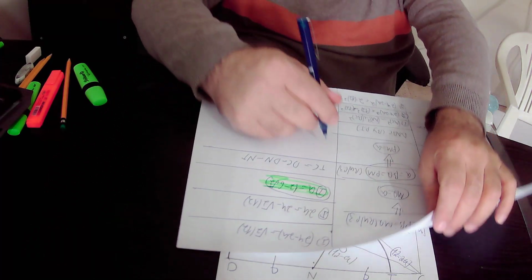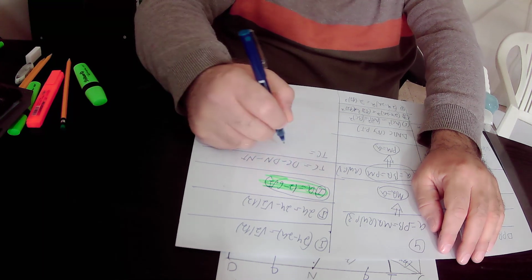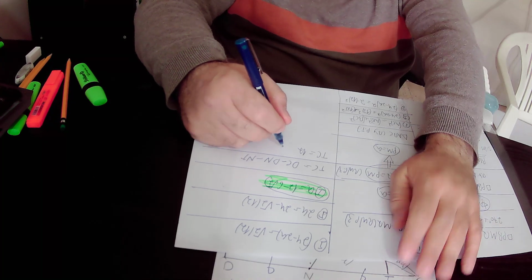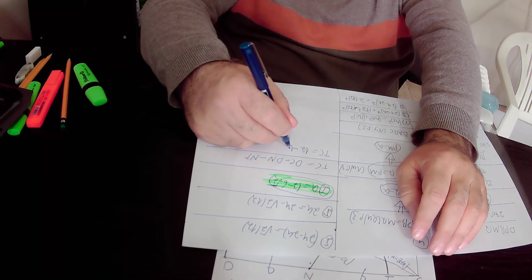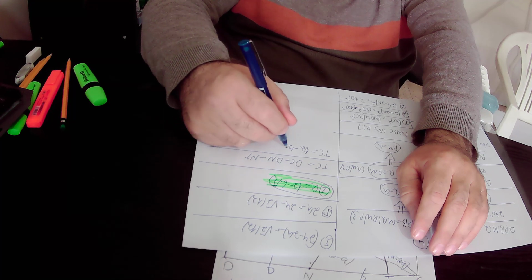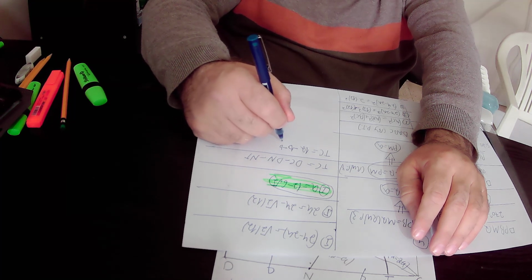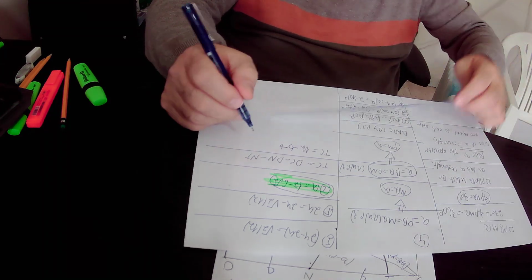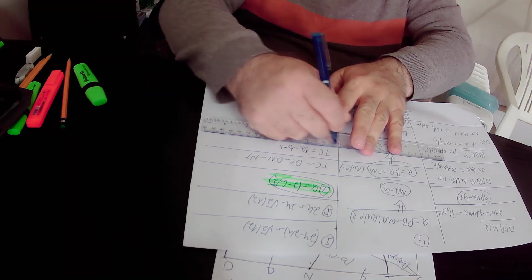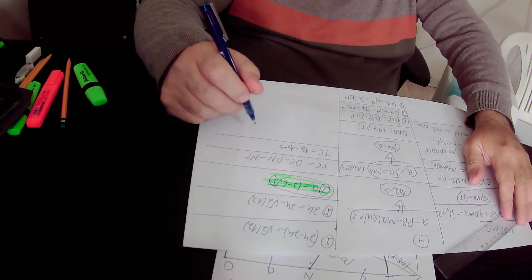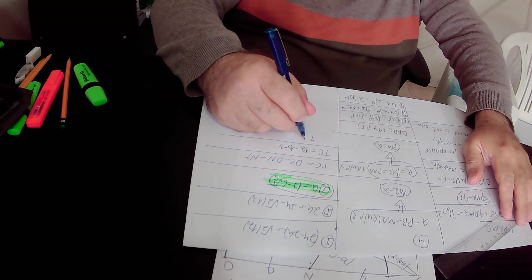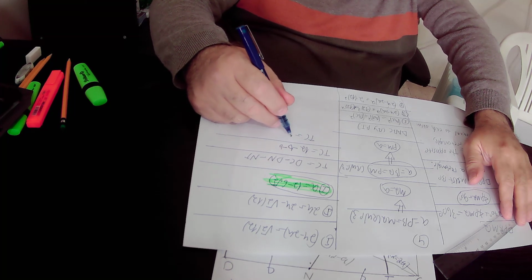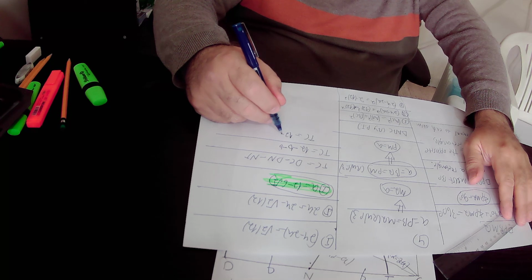So TC will be equal to DC, that is actually 12 units, minus DN, that is the radius of the semicircle, B, minus NT, that is also B. So in conclusion, we found out that TC is equal to 12 minus B minus B, that is 12 minus 2B.